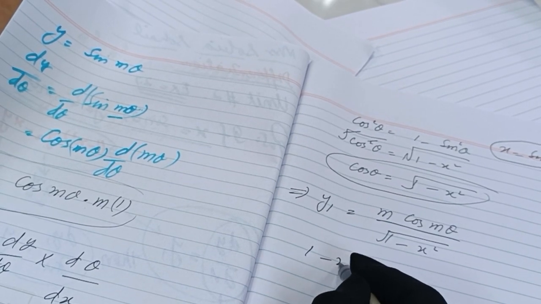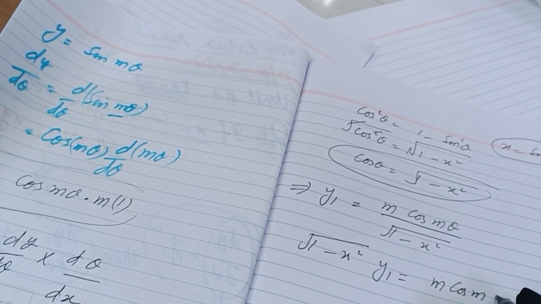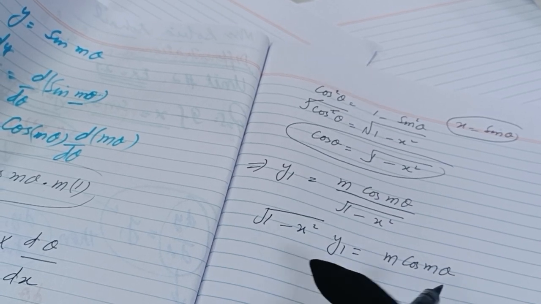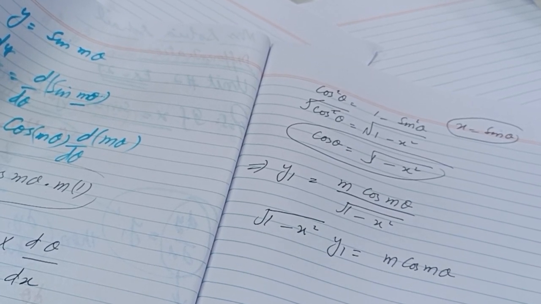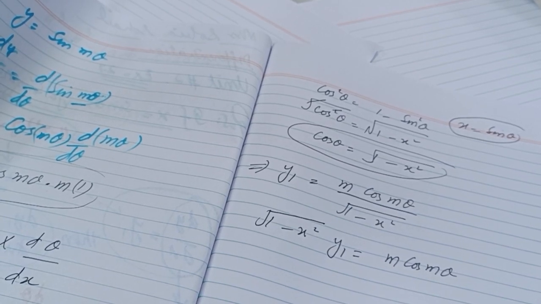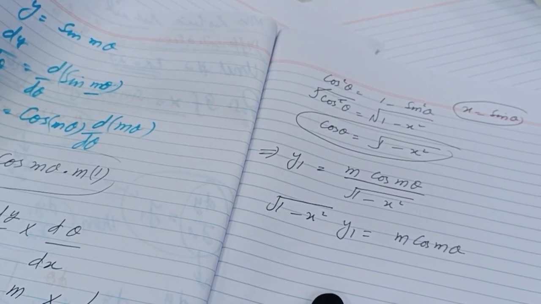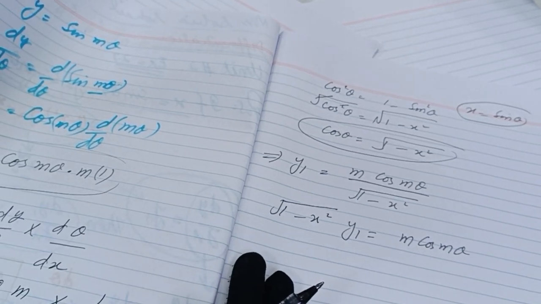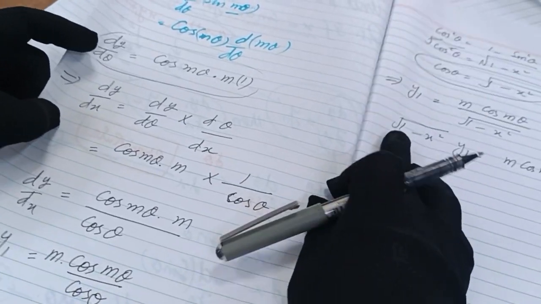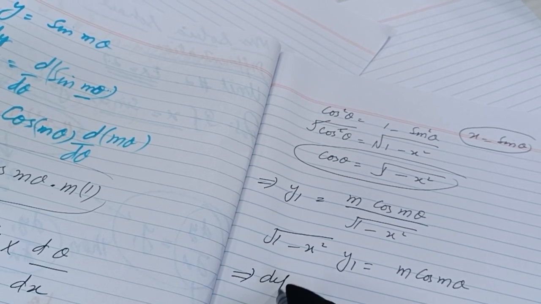Now shift this over here: square root of 1 minus x square into y1 equals m cos of m theta. Now only this theta is left. If we differentiate y1 with theta in both numerator and denominator, we would apply the quotient rule, and it gets very lengthy. So we just replace one value with respect to x. Now we will do this differentiation with respect to x. Here x was not involved; the whole formation was in terms of theta. Now x is involved here, so it's better if we do the differentiation now. Differentiate.